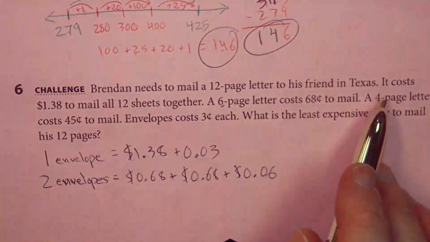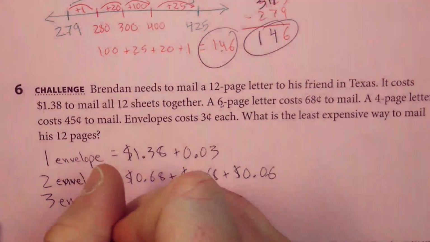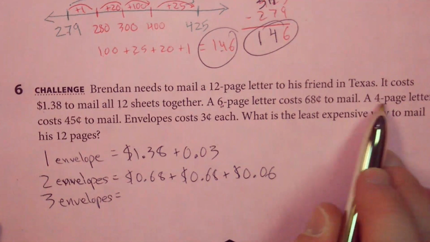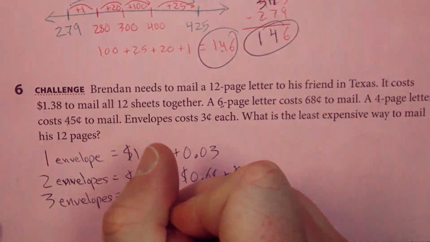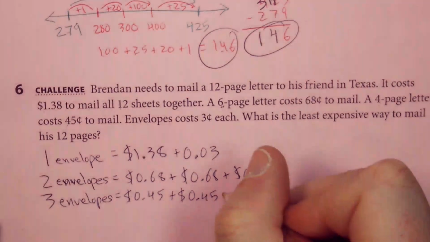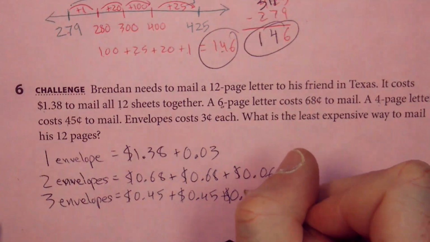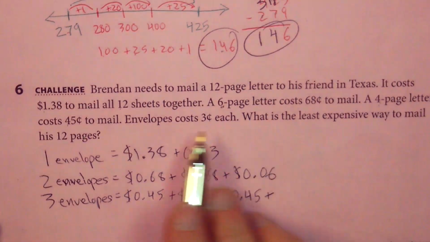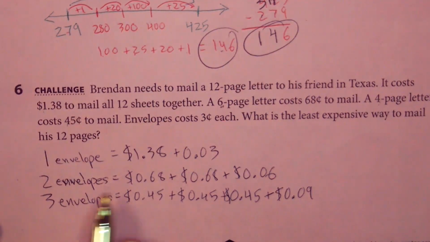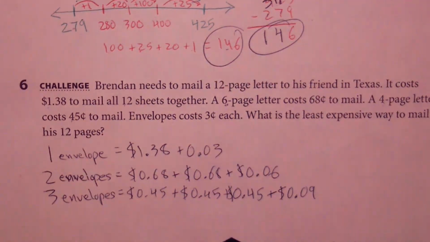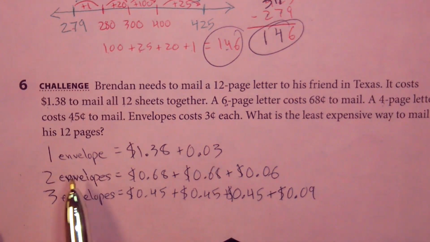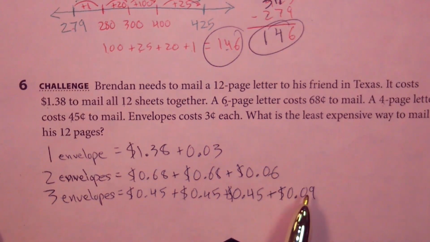Okay? Let's say I was going to mail it in 3 envelopes. So I'm going to have to do 4-page letters. That's 45 cents each. So that would be 0.45 plus 0.45 plus 0.45 plus my 3 envelopes. That's 3 cents each, so that's 9 cents. Those are the 3 ways that I can mail these 12 letters. Keeping in mind that I have to make sure I have enough envelopes. 1 envelope, 3 cents. 2 envelopes, 6 cents. 3 envelopes, 9 cents.